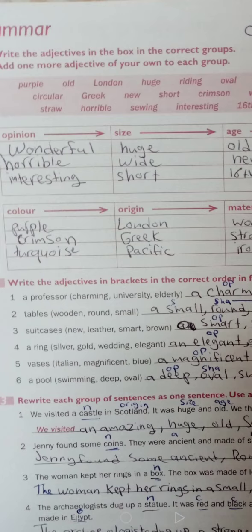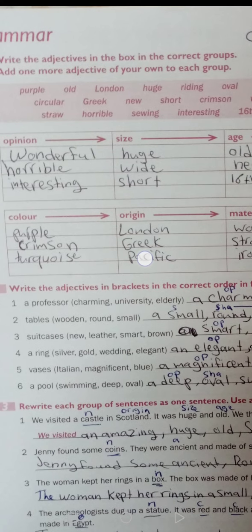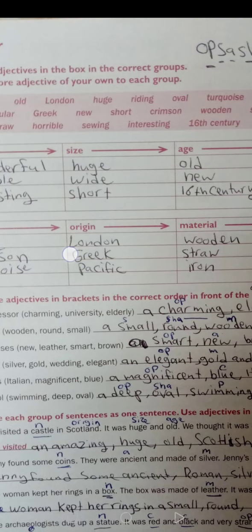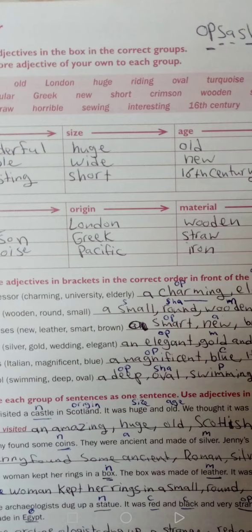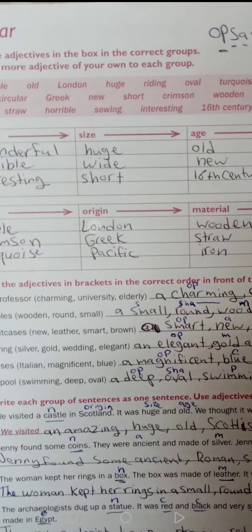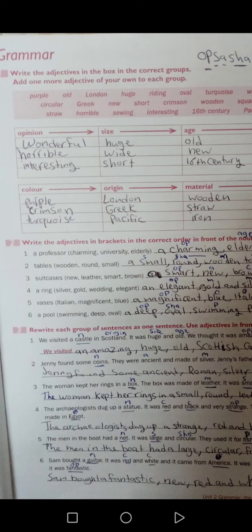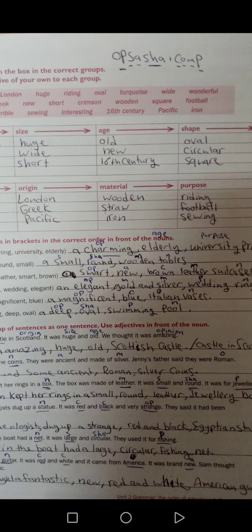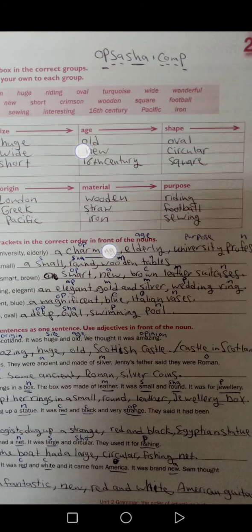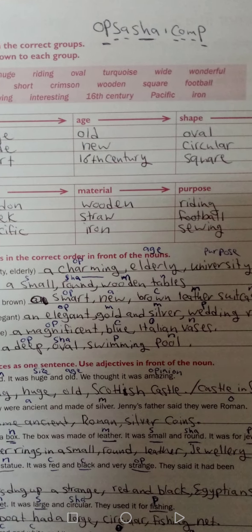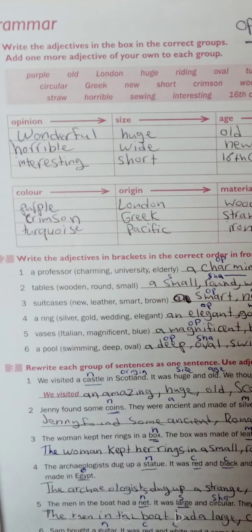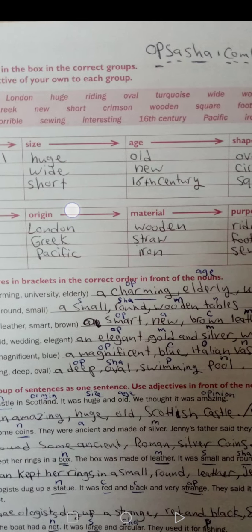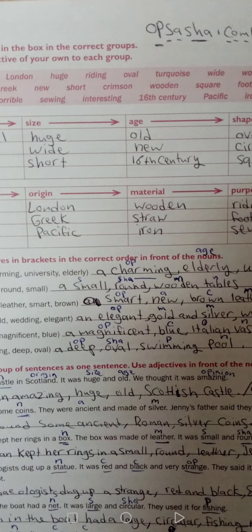مثلا كلمة purple it's a color، بتروح عند color. Old age عمر. Here London اللي هو المكان origin. Huge size، S اللي هي size. Here riding اللي هي purpose، this is riding. We have oval اللي هي البيضاوي، it's a shape. We have turquoise اللي هو اللون التركوازي. Okay, it's a color so we go to the color. Here turquoise. We have wide. Wide معناها واسع. It's a size. So we go to the S, size.